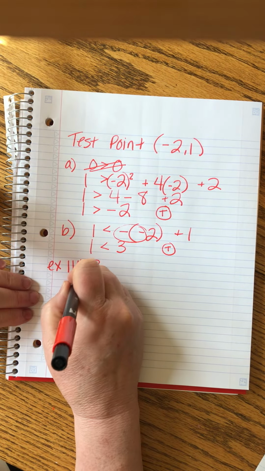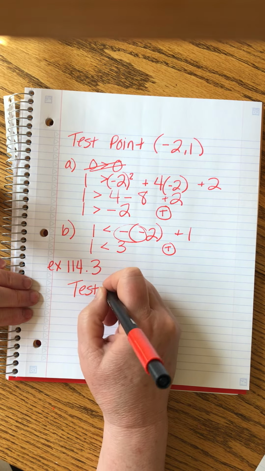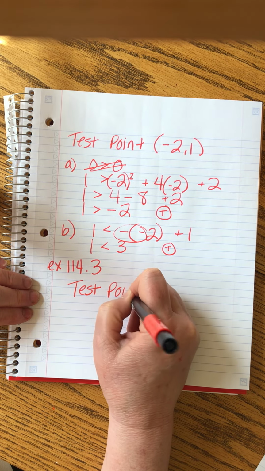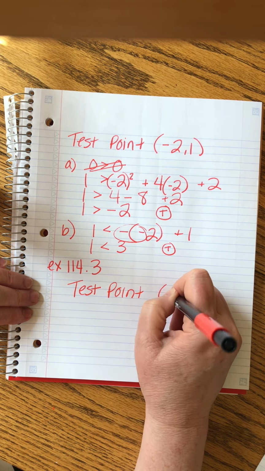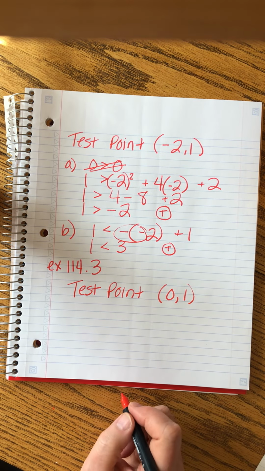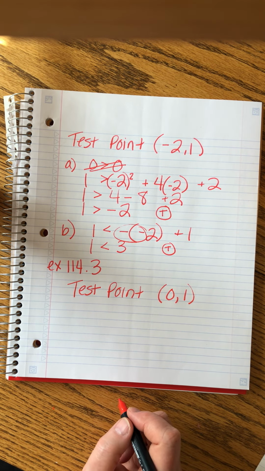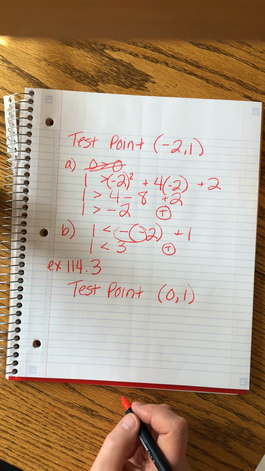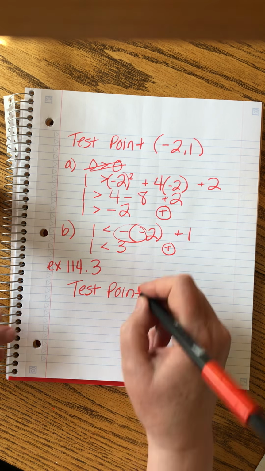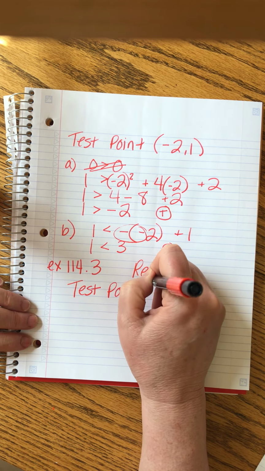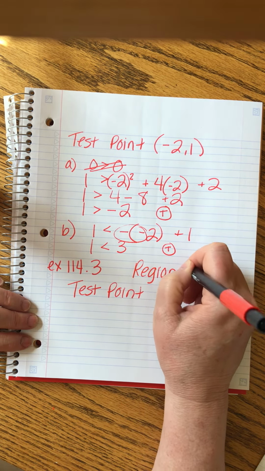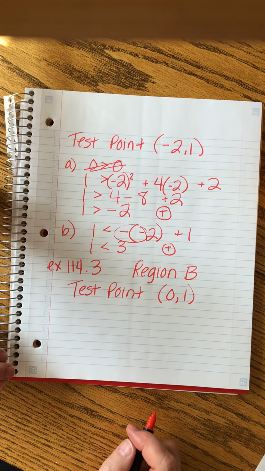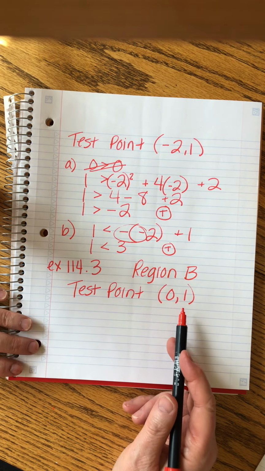So all you have to do on your paper, 0, 1 is what I chose, right? Yes, and I'm just double checking to make sure, yeah, that does look like it should fall in. We guessed it was region B. So I write down, that's the first thing you need to write down is your guess of region B. Then I do my test point.